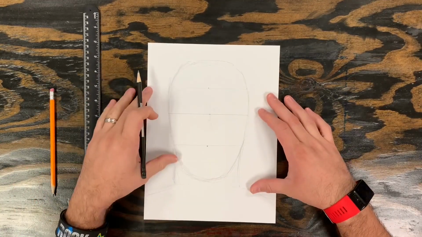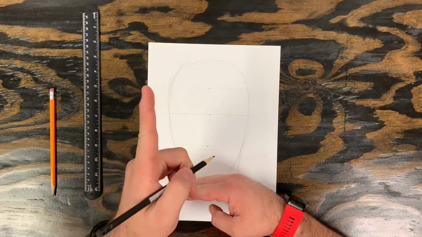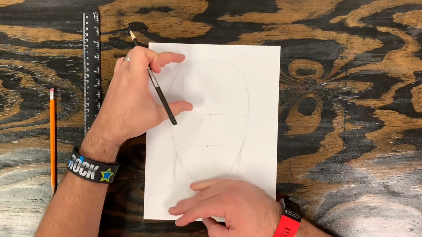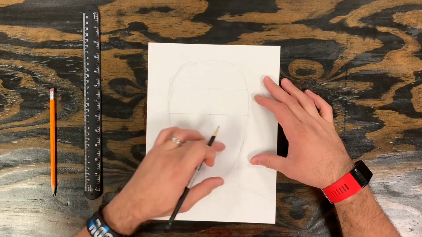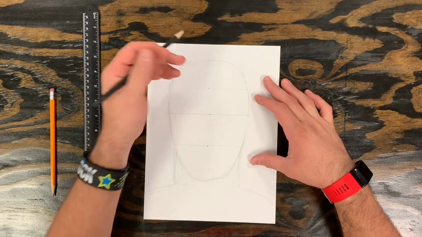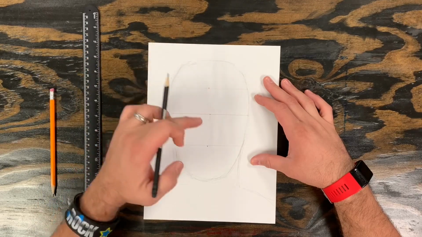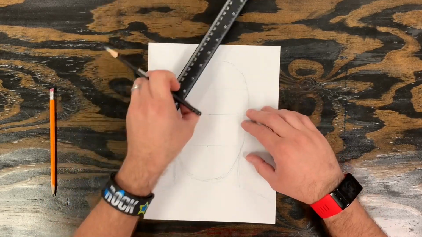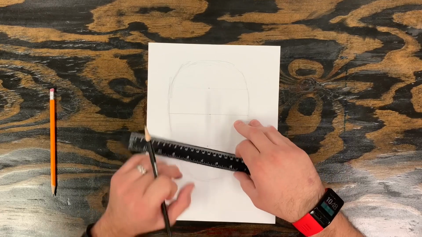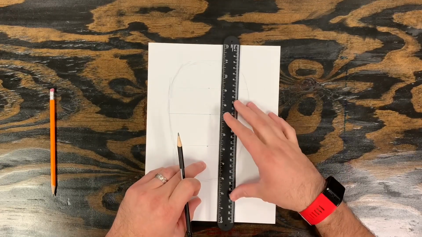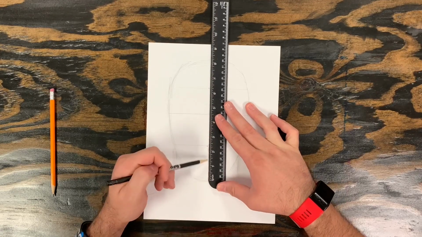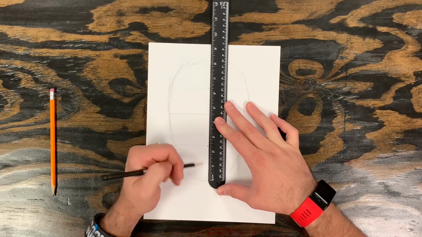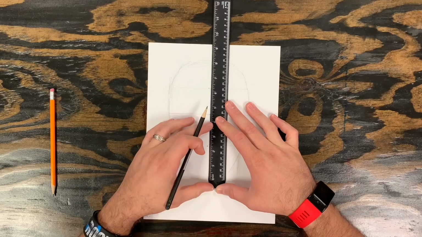So far, what we did was we took the whole head, 1, and we divided it into halves. 1 half, 2 halves. Then we divided each half into 2 more halves. So now they're fourths. 1/4, 2/4, 3/4, 4/4. And then we're going to divide this bottom piece one last time. So it's approximately 2-ish inches. So we're going to divide that in half, and it's going to be around the 1.